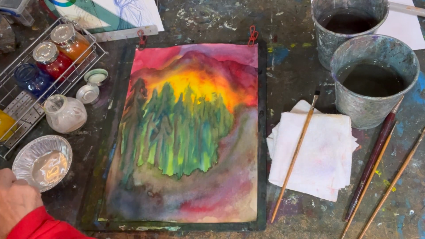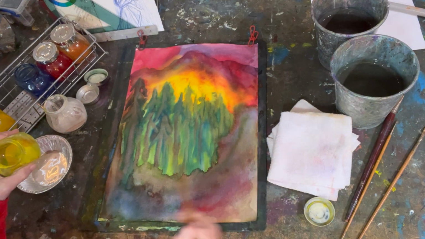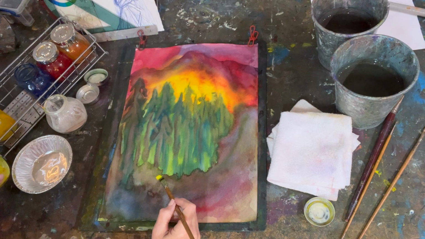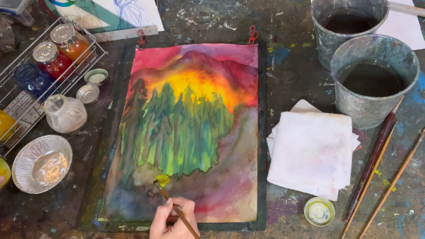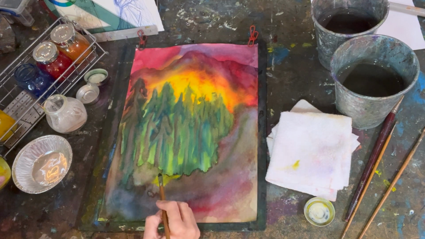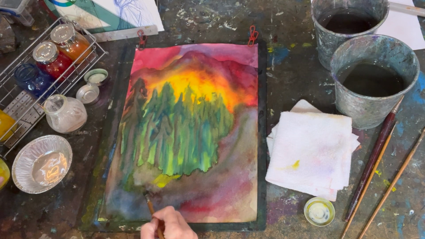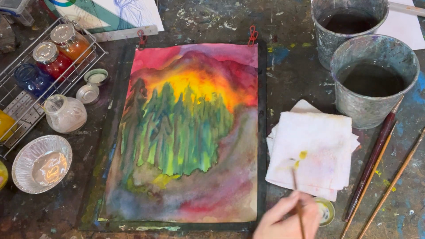And so, per usual, I'm going to start with a little bit of yellow because I find that to be kind of my warm-up color. And I'm going to put that yellow in underneath what I would consider to be the chin. Also, let's bring it over here into this hair-like quality.